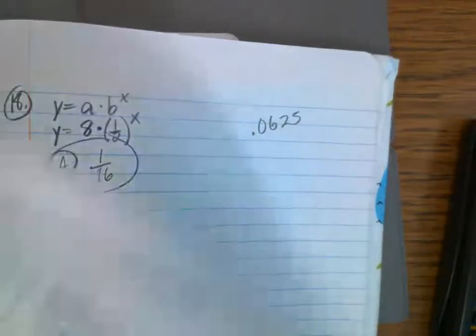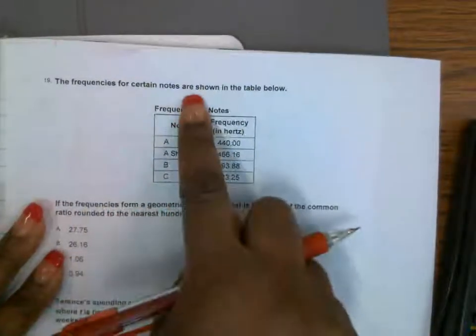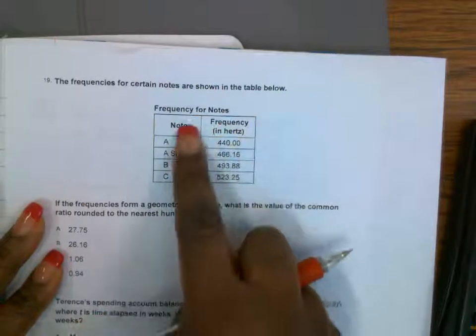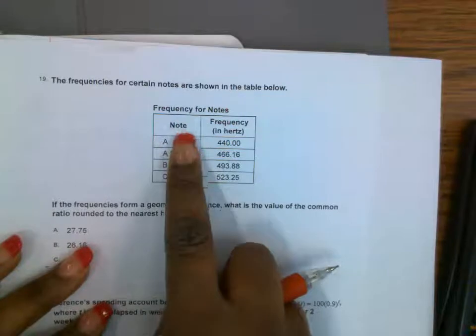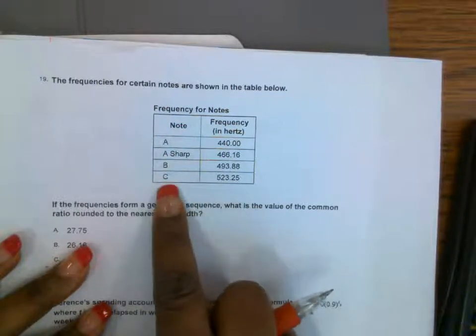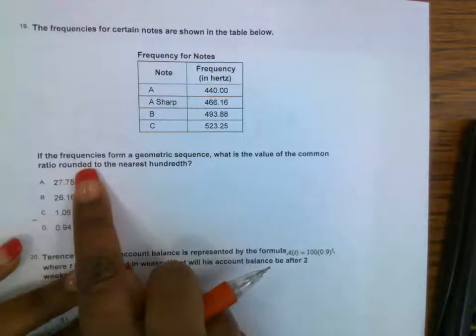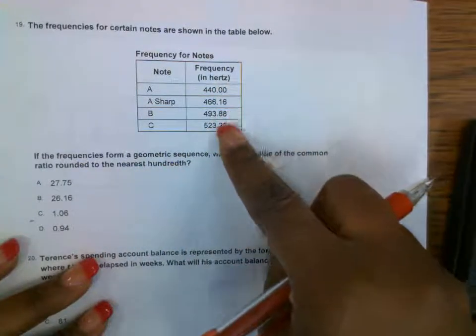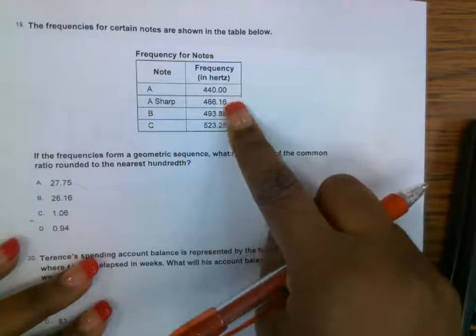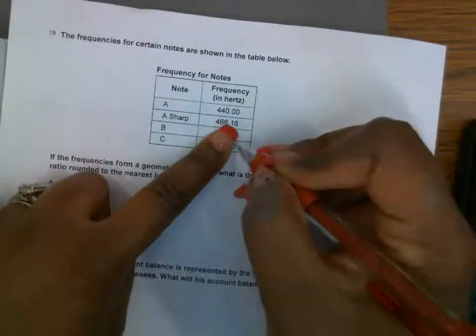Number 19, okay, it says the frequencies for certain notes are shown in the table. This is your table right here. It says frequency for notes. Note A, A sharp, B, C, and these are the frequencies. The frequencies form a geometric sequence. What is the value of the common ratio rounded to the nearest hundredth? So we want to figure out what number is being multiplied to get to the next number. So work backwards and divide to see.